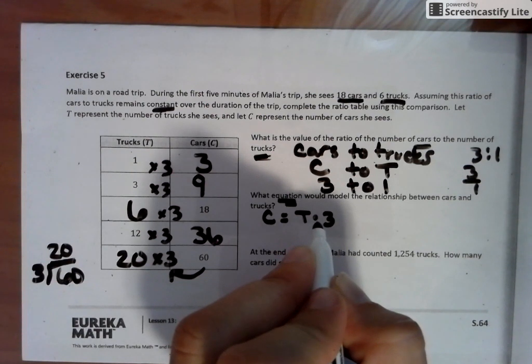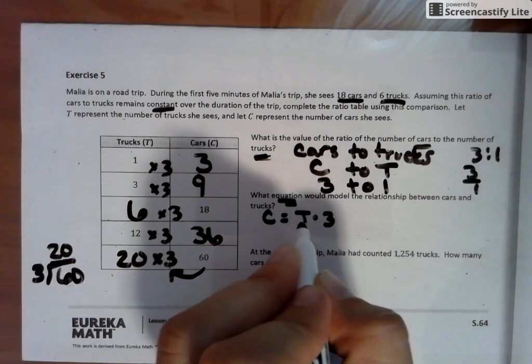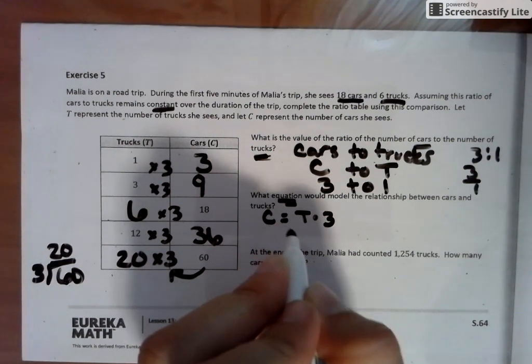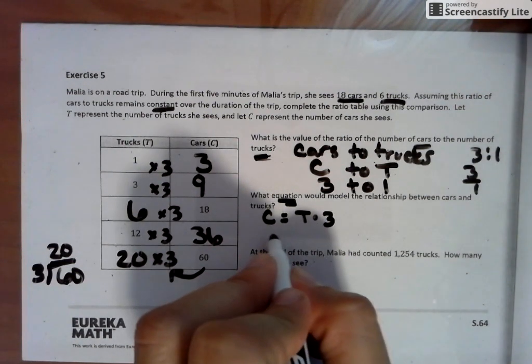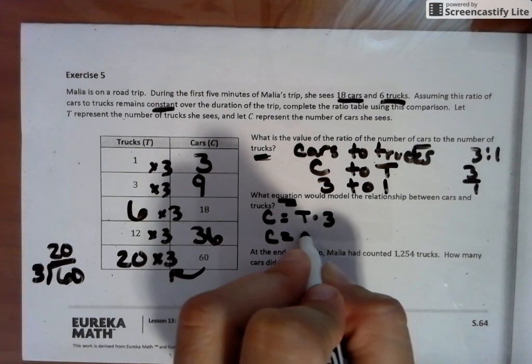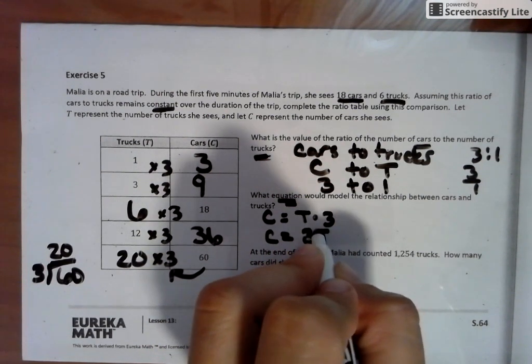times 3. Now, see how I put that dot? That's not a decimal. That is a times sign. We don't want to use the X here because an X looks like the letter X, and we actually have actual letters that we are solving for. Another way to write this would be C equals, putting the 3 first, and then the letter. And see how they're touching?